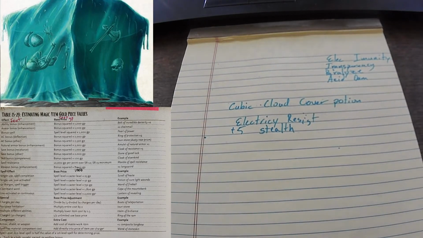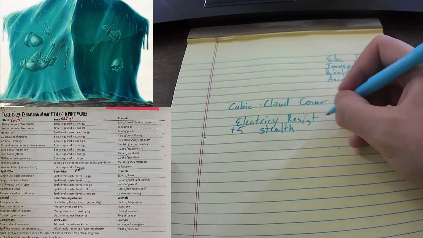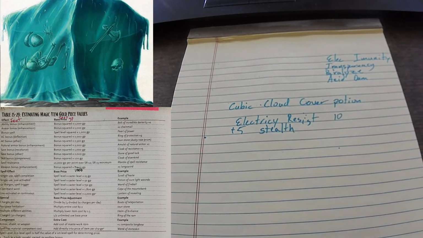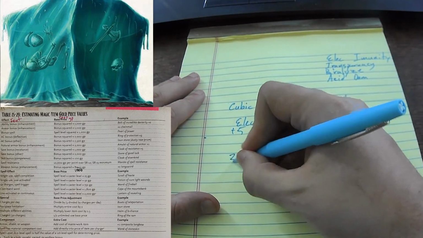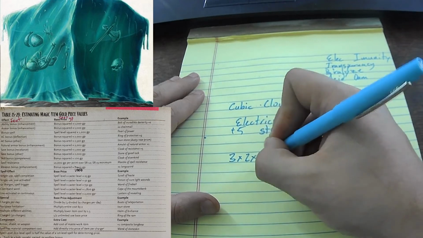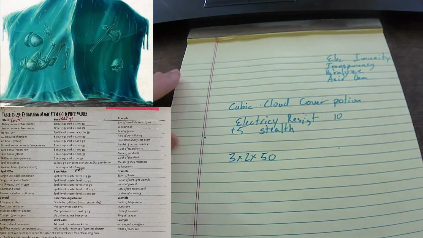Okay, so let's think about it. If we give it electricity resist 10, that's the resist energy spell. So that's nice and easy to calculate out. 3 times 2 times 50, because it's a potion. It's one-time use.